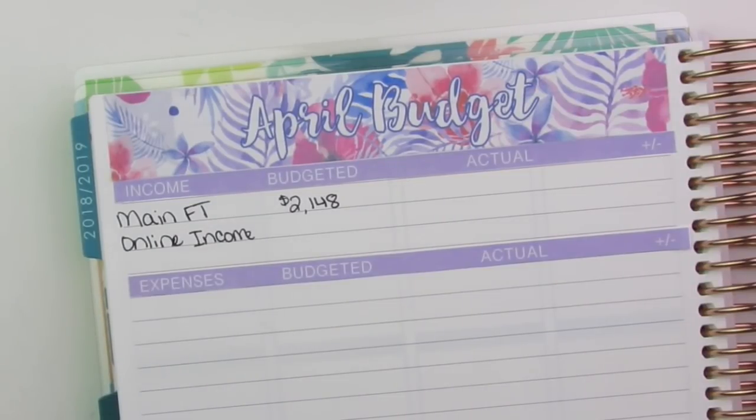So I am going to just figure out what I want that to be. Again, it's just kind of hard because I don't know what YouTube is going to be, or Etsy really. It's definitely not something that is the same.